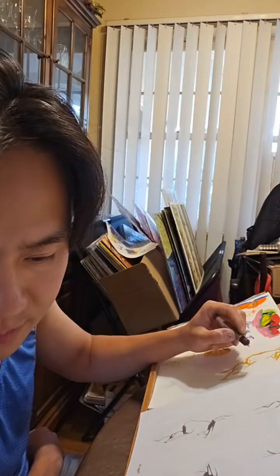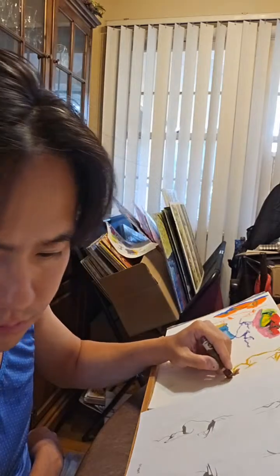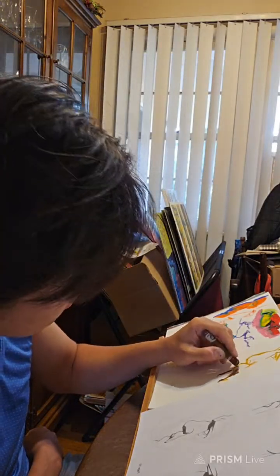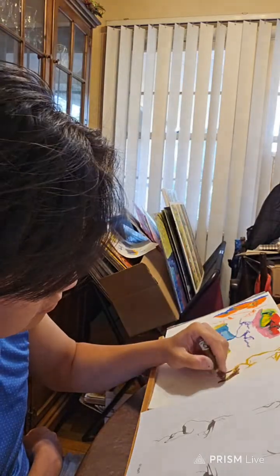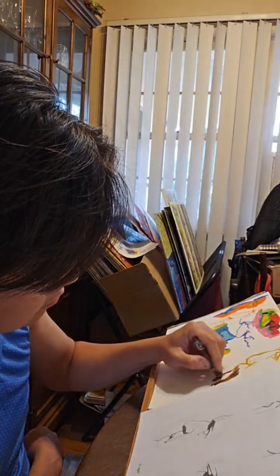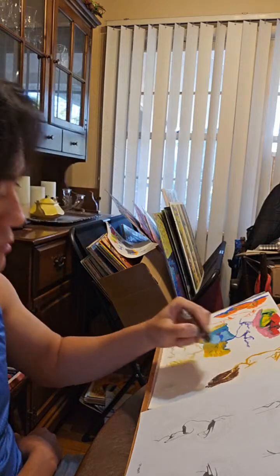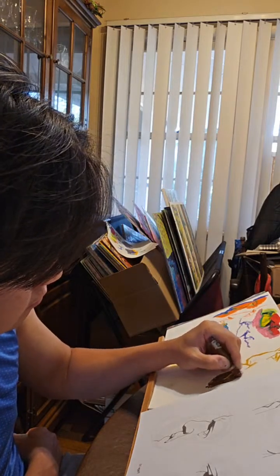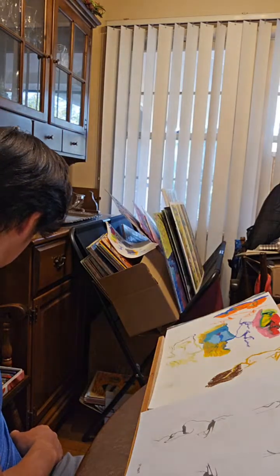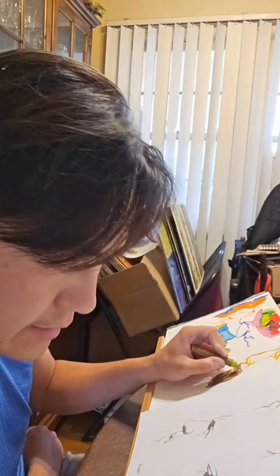So we're gonna do the beard nice and brown. Let's go green lips. Let's do a green lip here.